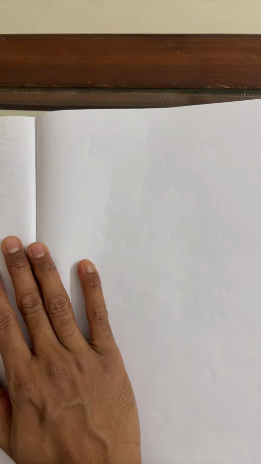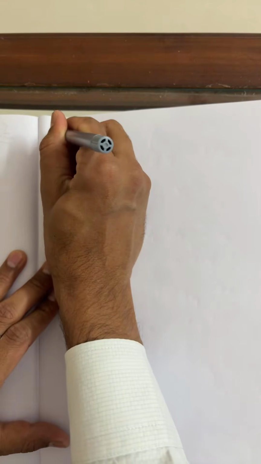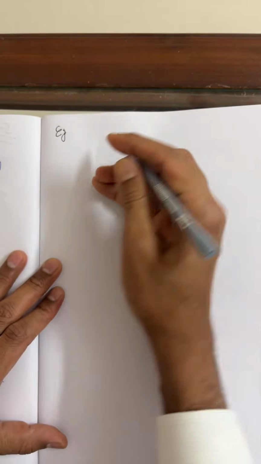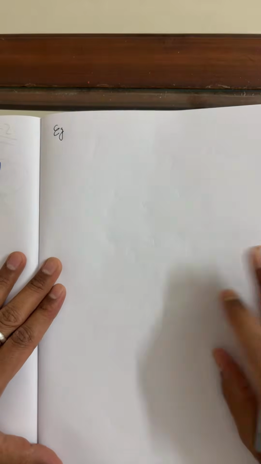Okay, what's the question? There is a plank. The previous question was also good, and this question is also very good.